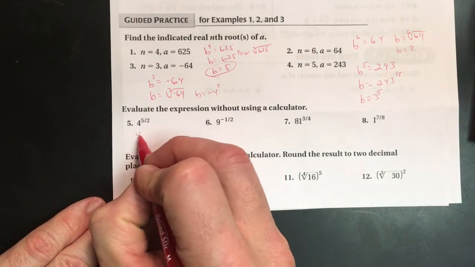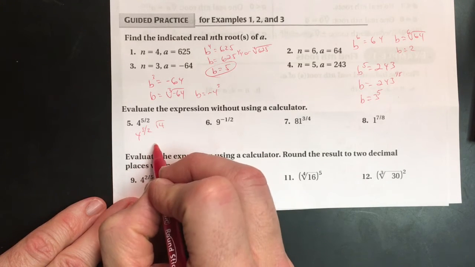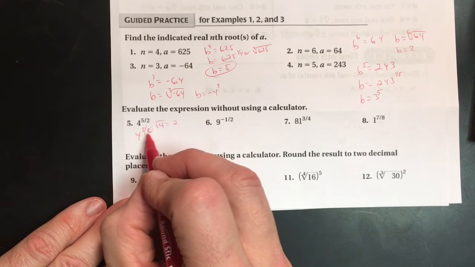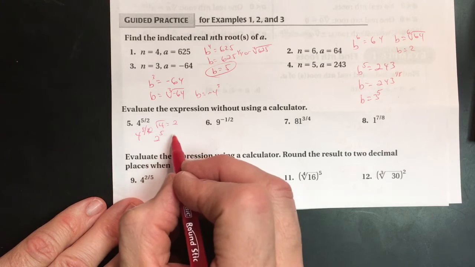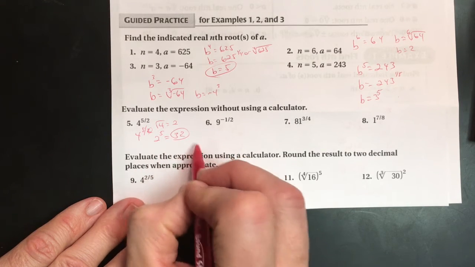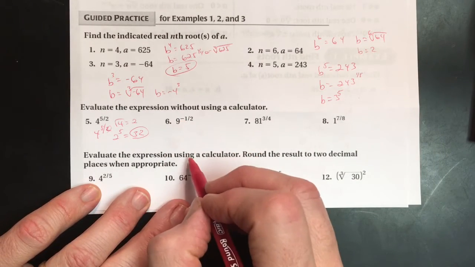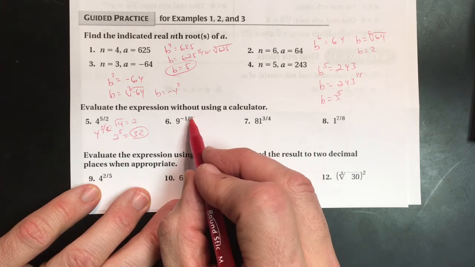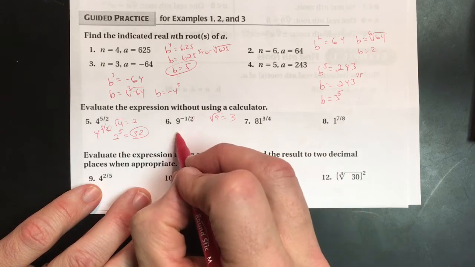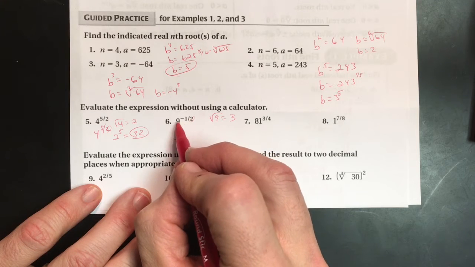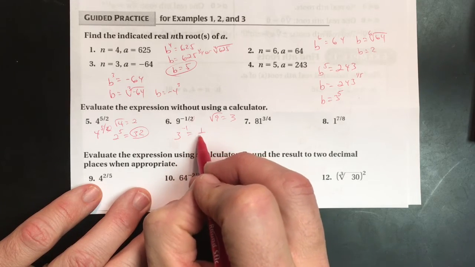All right, so 4 to the 5 halves. This half means the square root of 4. That's 2. So we use up the half and the 4. We have 2 now to the 5th: 2 times 2 times 2 times 2 times 2, 32. Okay, here we go again. Another negative. We do the fraction first. Square root of 9 is 3. So it's 3, because the half and the 9 are gone. We have negative 1 left. That drives it down to the denominator, 1 over 3.